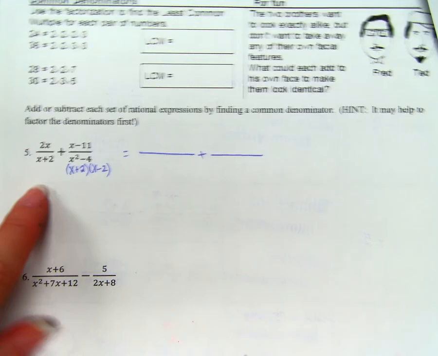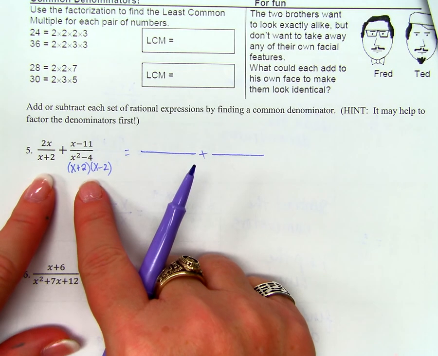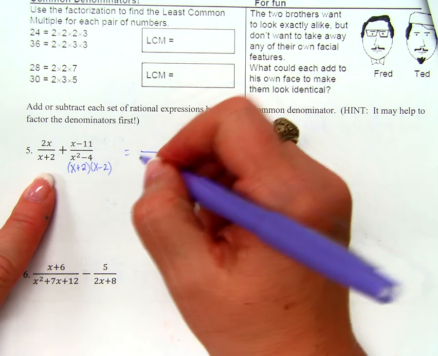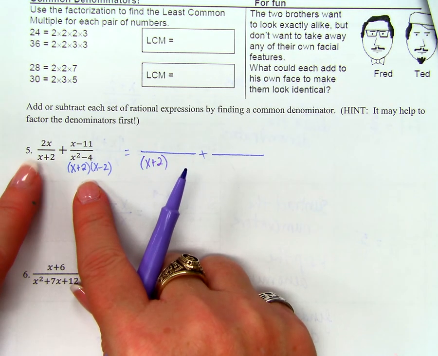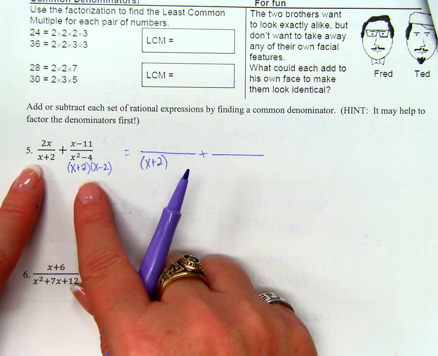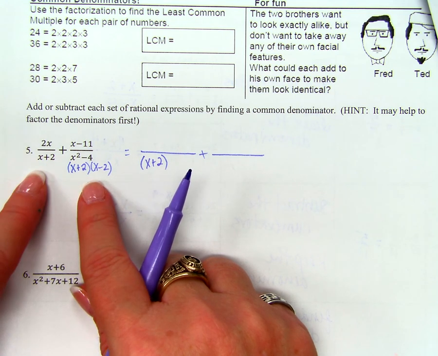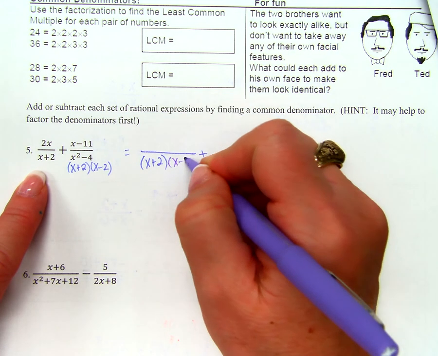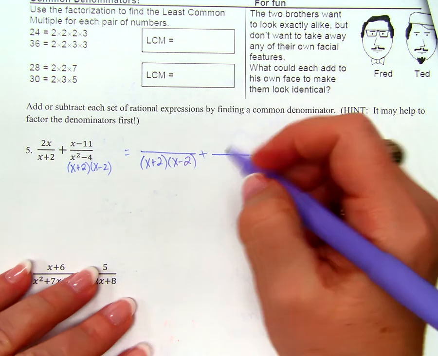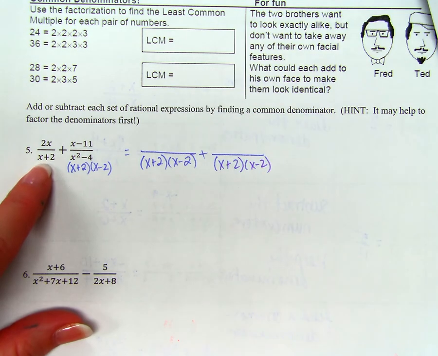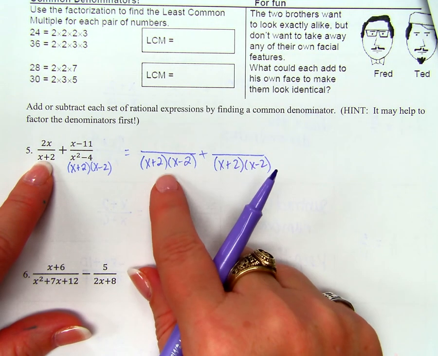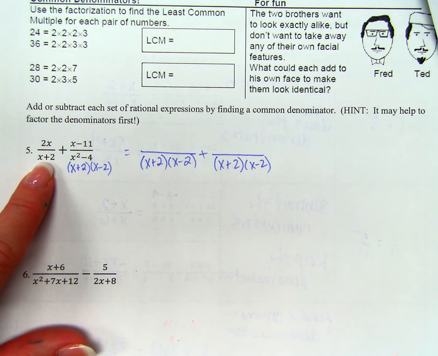Is there a factor that both denominators share? What is it? Then I know that has to be part of my common denominator. Is there a factor that the first one has that the second one doesn't? No. Is there a factor the second one has that the first one doesn't? Yeah, then that also has to be part of my common denominator. What do I have to multiply the first denominator by to make it become the common denominator? What's it missing? An x minus 2.